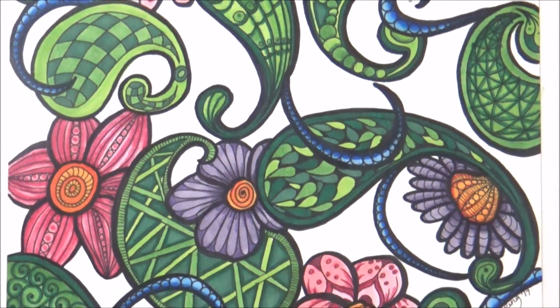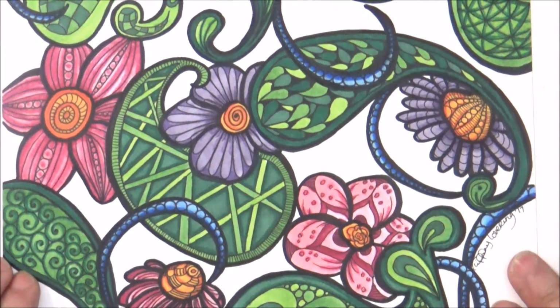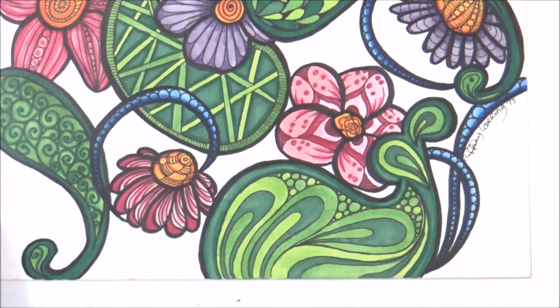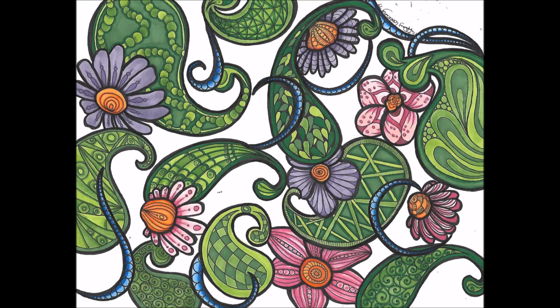So here is the final scan through close-up of all the details of the drawing that I created. And here is the completed piece.